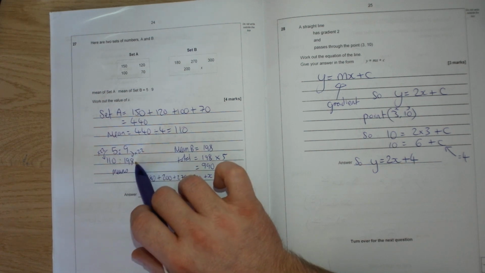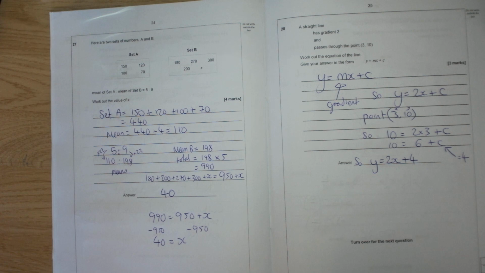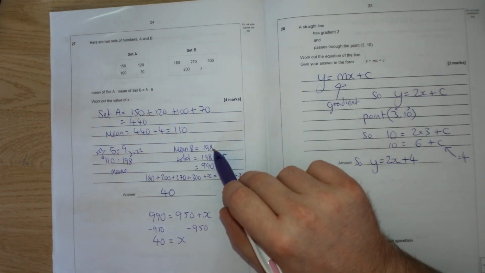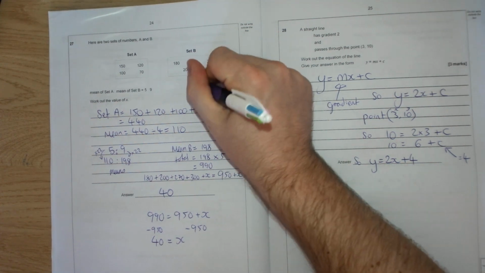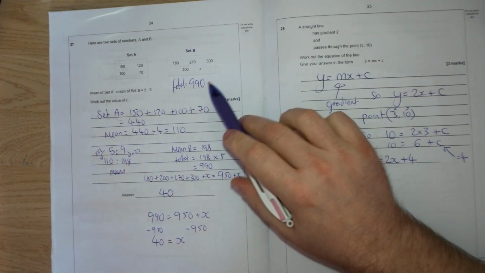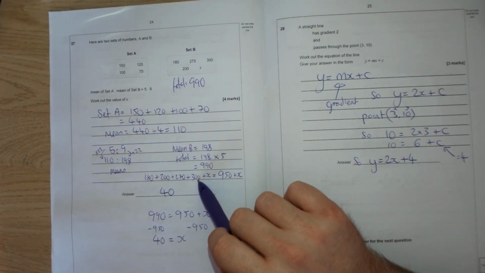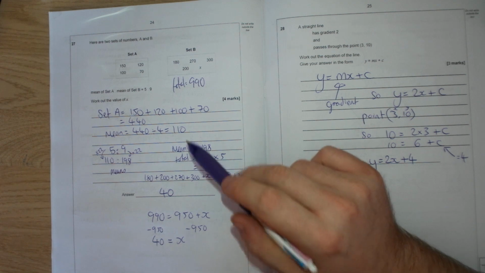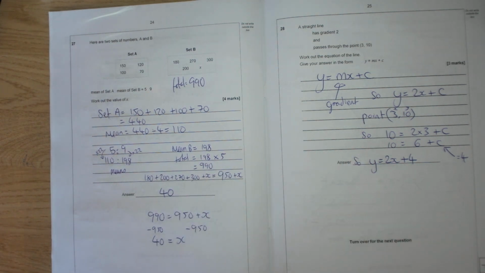I know the mean average of set B is 198. So 198 times 5, because there's 5 numbers there, means the total of that set of numbers has to be 990. So 180 plus 200 plus 270 plus 300 gives me 950. I want it to be 990, so it needs an extra 40 to get me to the correct total.